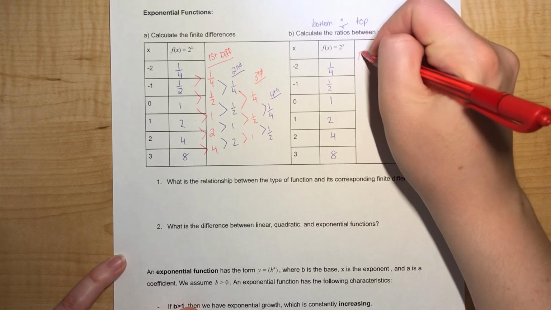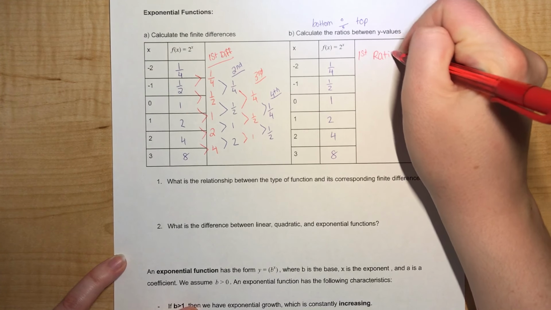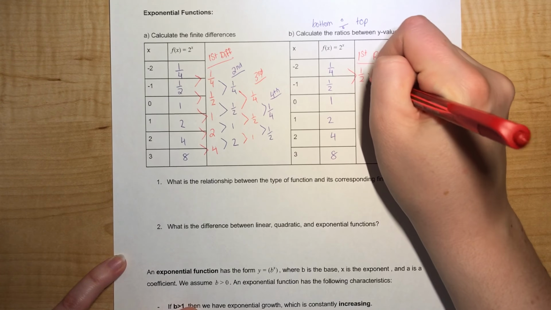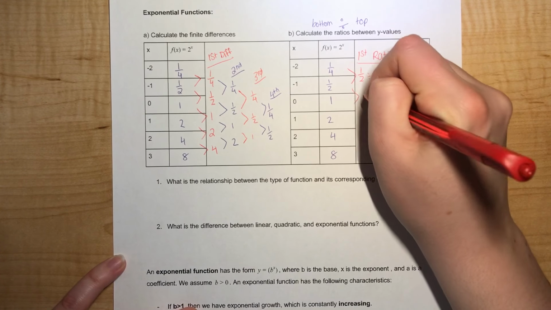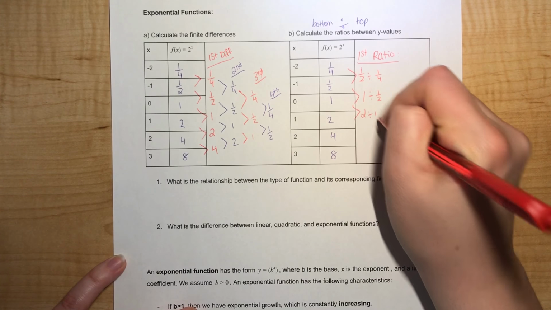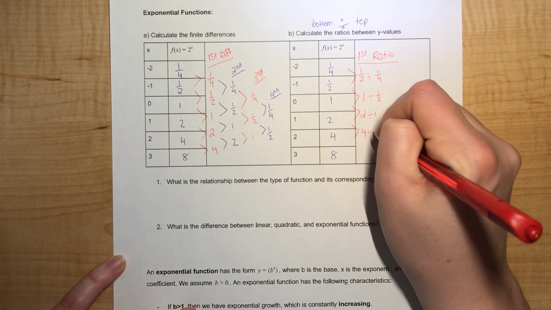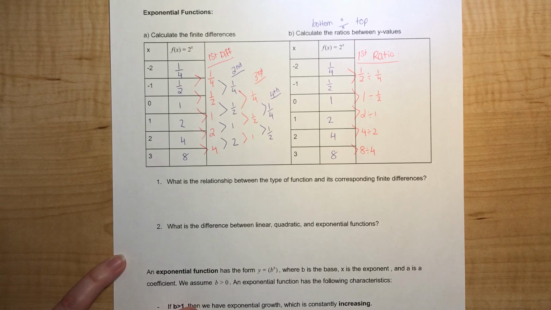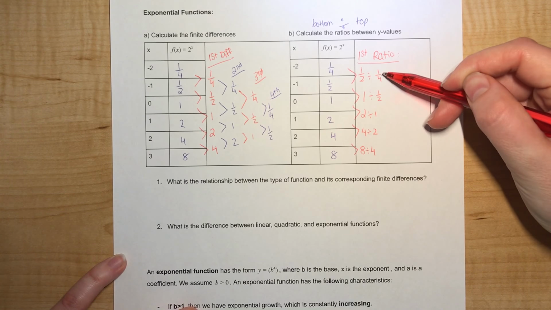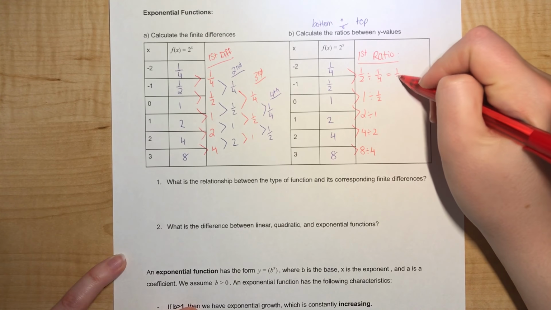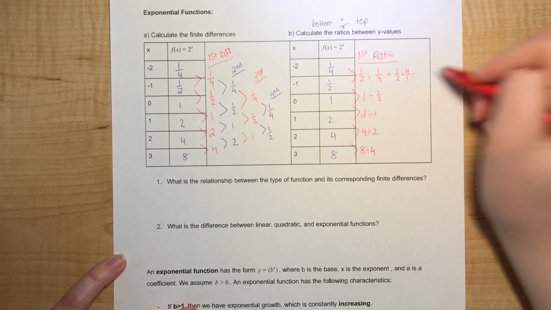Okay. So this will be our first ratio. So let's do 1/2 divided by 1/4. 1 divided by 1/2. 2 divided by 1. 4 divided by 2. And 8 divided by 4. Let's try some mental math. Dividing by fractions, we're going to flip the second guy. 1/2 times 4/1.